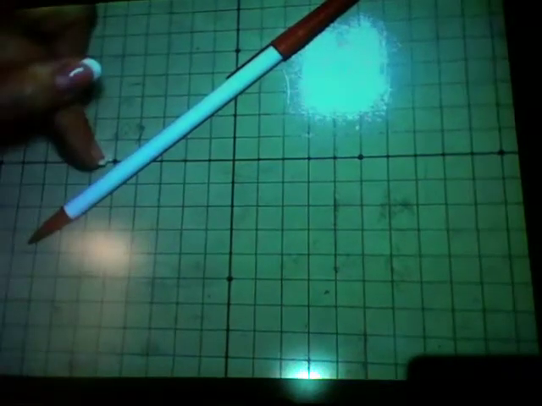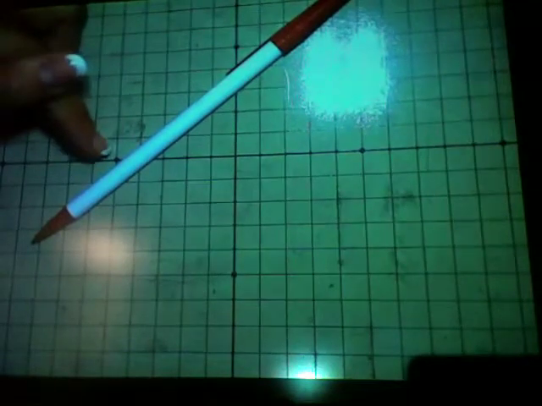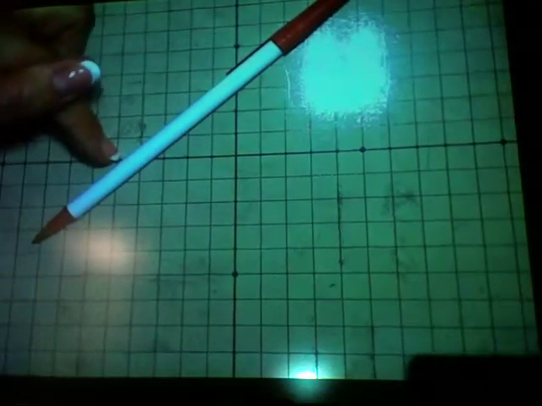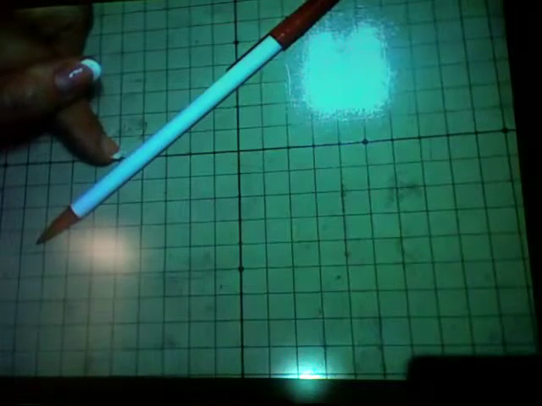Whenever this line, or whatever line we're looking at, crosses the x-axis, that's going to be called a solution. So on this particular line, this point right here is going to be called a solution of that equation.